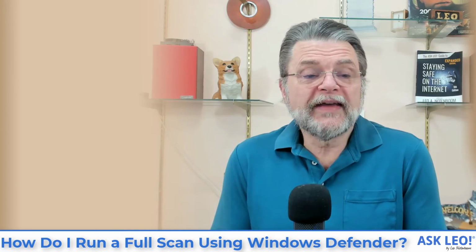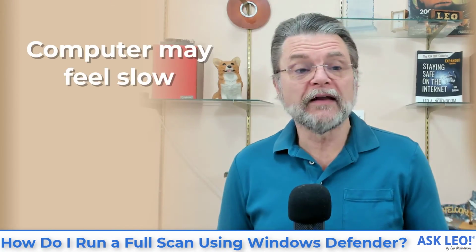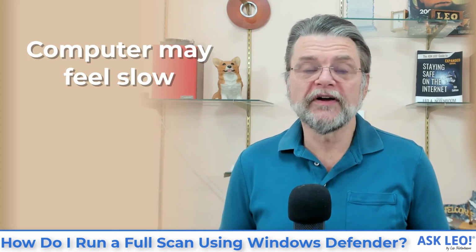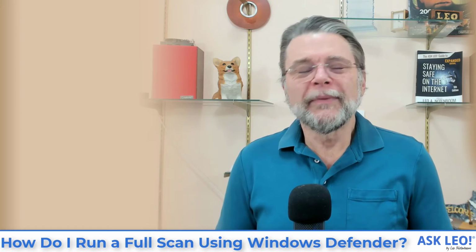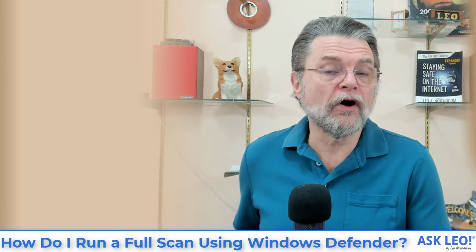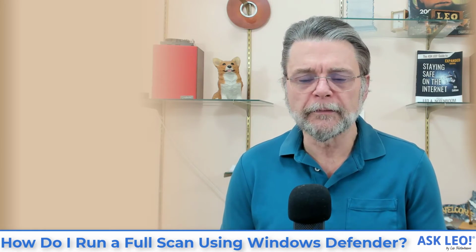Now, there are a couple of caveats here. One, like I said, a full scan can take a really, really long time. You can continue to use your computer. It'll probably be a little pokey. Again, that's going to depend on your computer, but it'll probably take a little bit more time to do some things because it's working hard on this full scan that you've got going in the background.